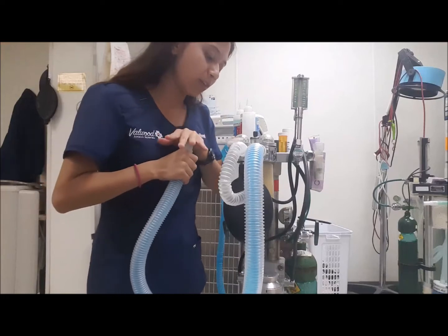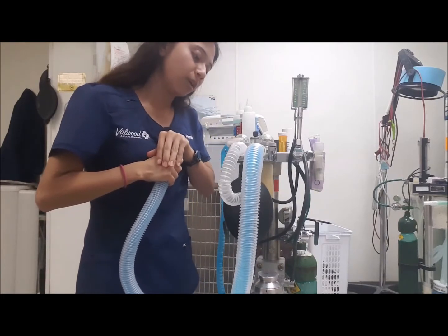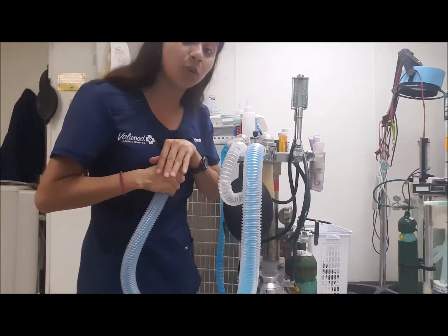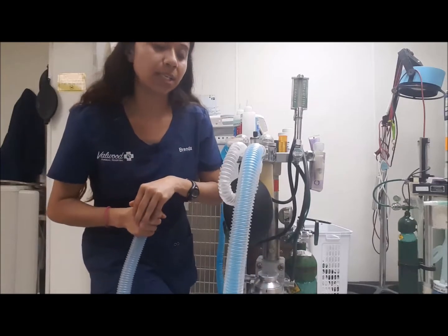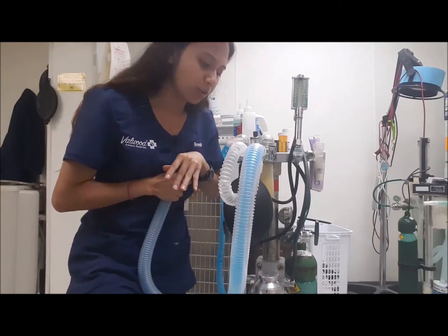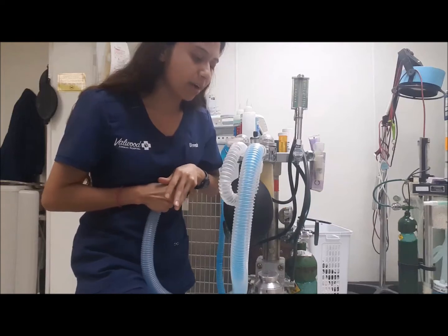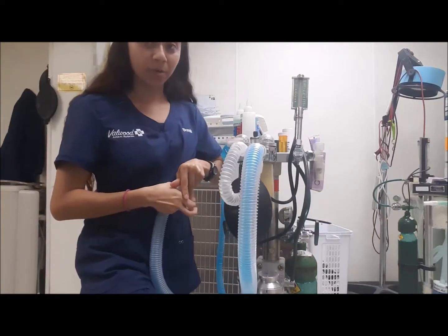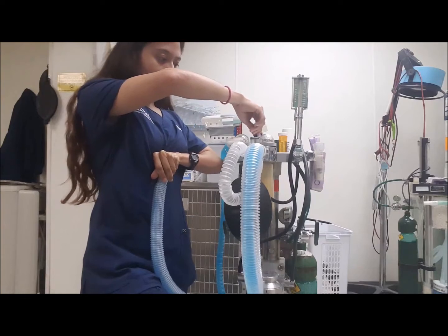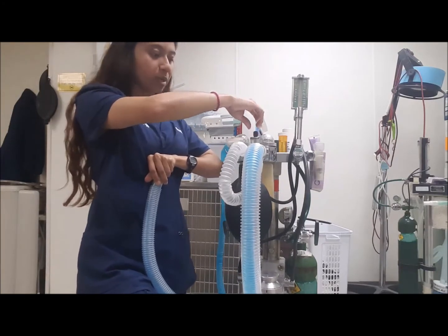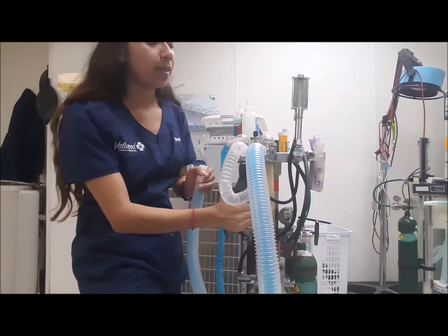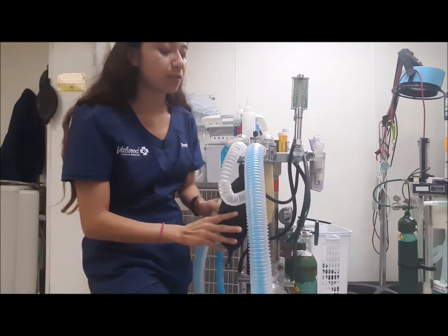If the arrow on our manometer were to go down during the next 5 seconds, we would know that there is a leak, and then we would look for it and find the problem before we start using our anesthetic machine. There was no decrease in our reading on our manometer. So what we're going to do is just open our pop-off valve, just so that we make sure that it's always open before any procedure, and then we are done with our leak test.